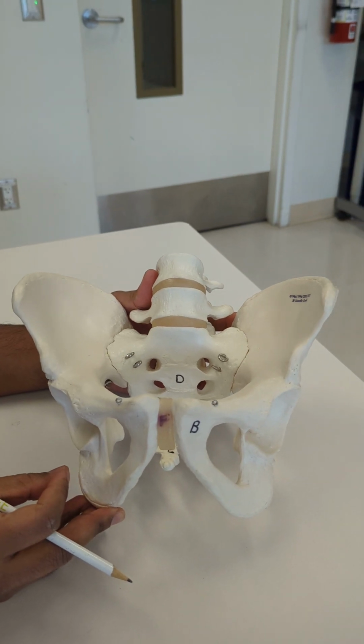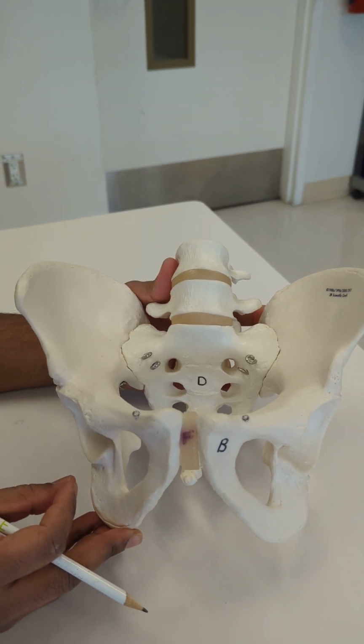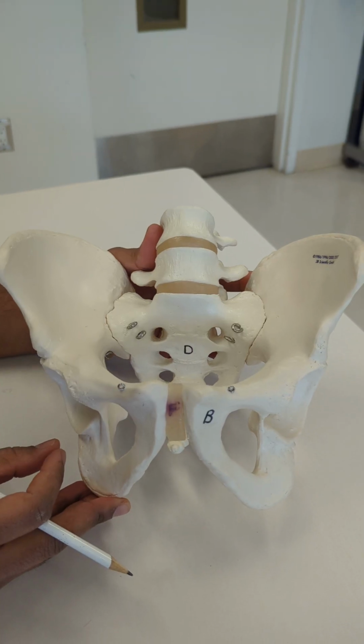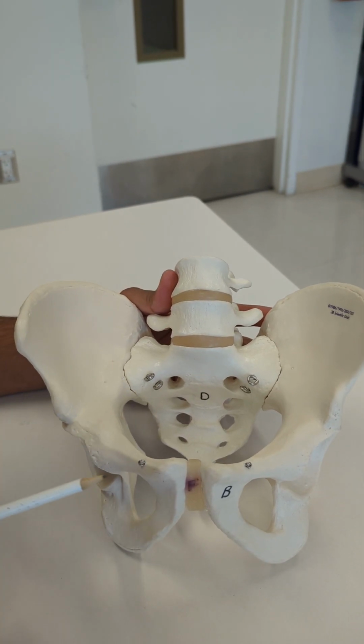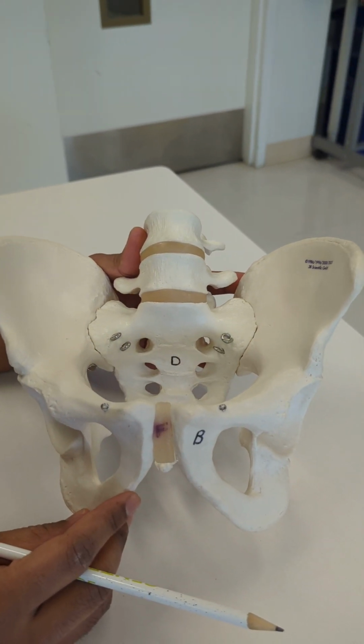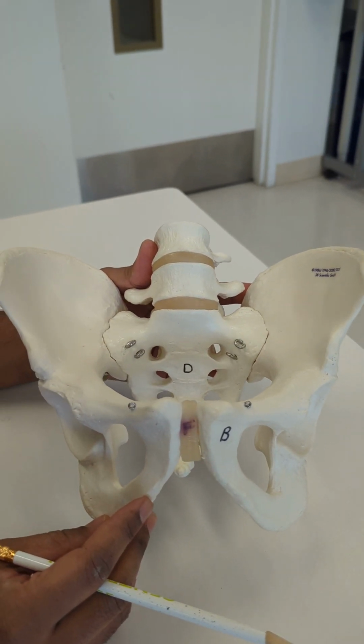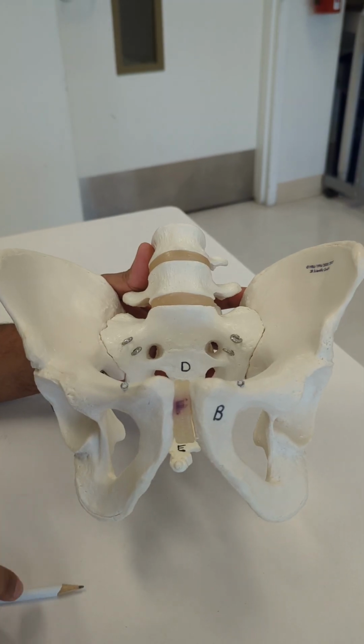Hello everyone, to this lab demonstration video where we're looking at the anatomical model of the pelvis along with the lower portion of the vertebral column here. Before we go into the individual bones and what they're called, let me just give you a quick three-dimensional look into what the pelvis looks like.